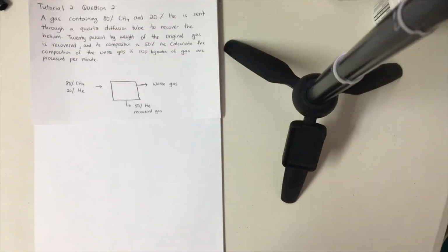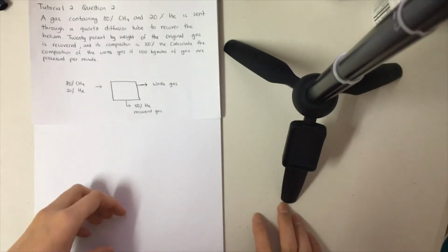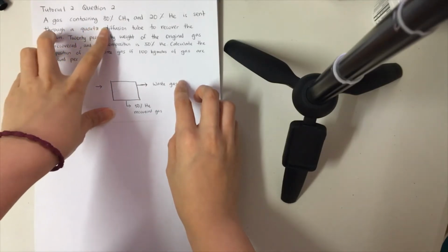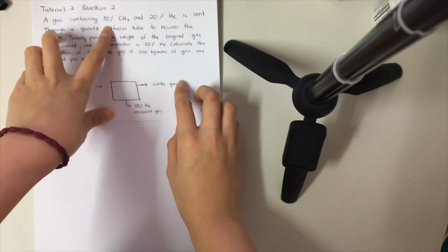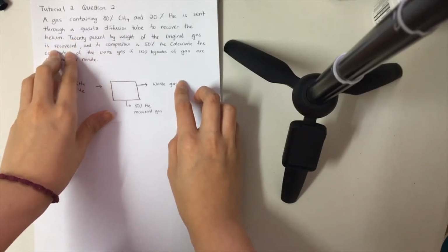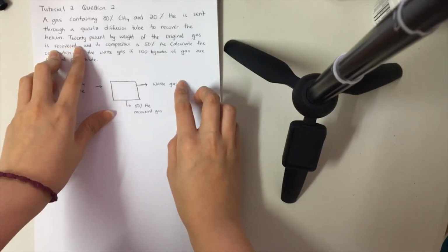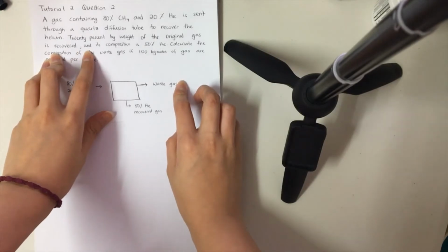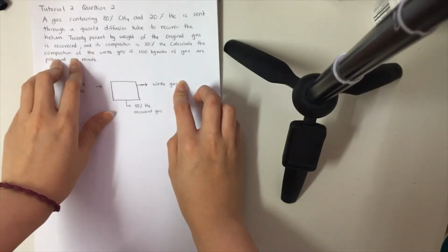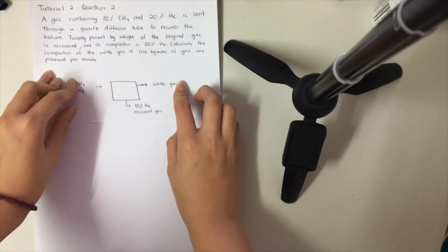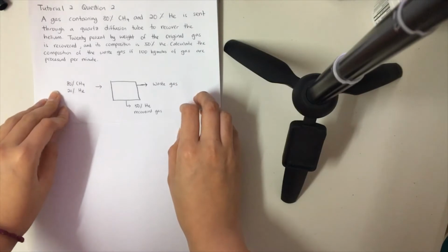Now moving on to question 2 in tutorial 2. Let's go through the question. A gas containing 80% of methane, CH4, and 20% helium is sent through a quartz diffusion tube to recover the helium. 20% by weight of the original gas is recovered, and its composition is 50% of helium. Calculate the composition of the waste gas if 100 kilomoles of gas are processed per minute.